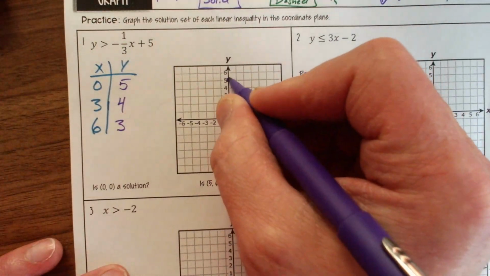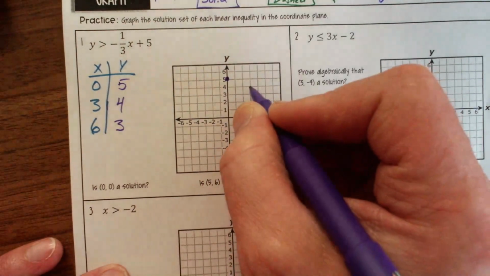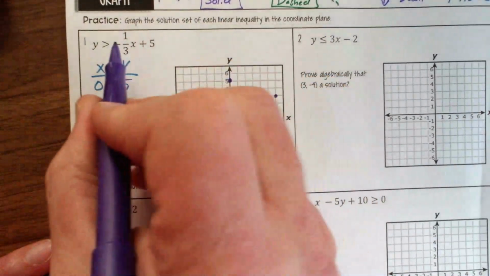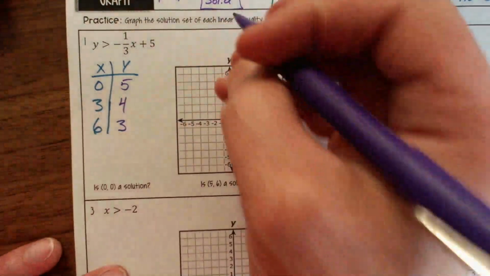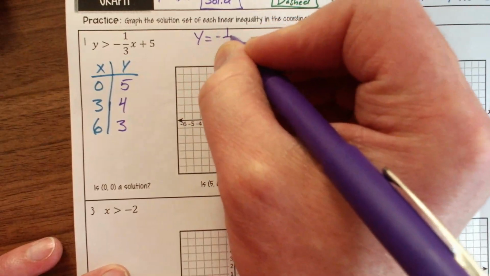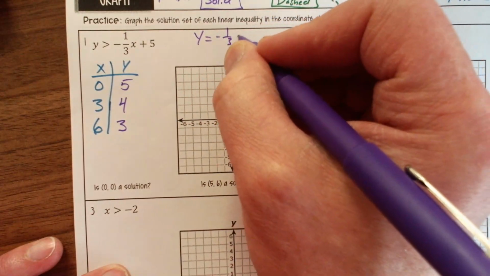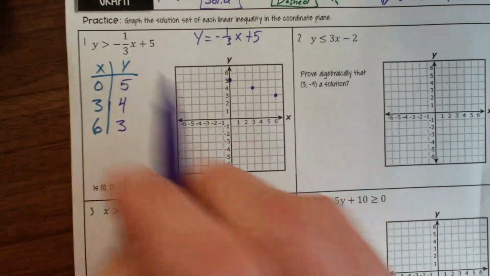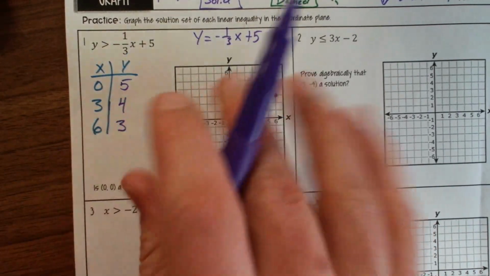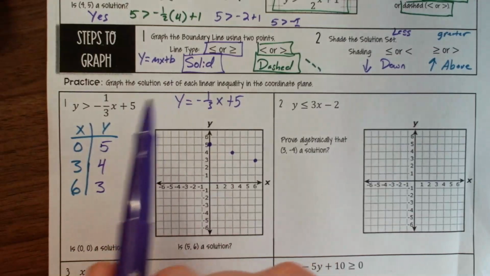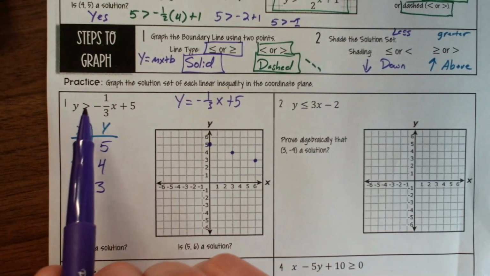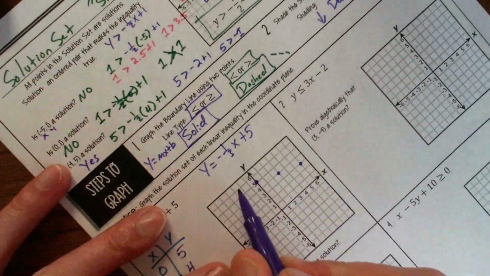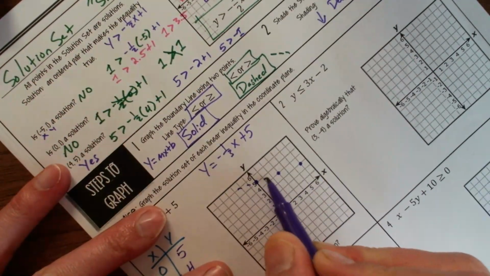So 0, 5 is right here. 3, 4 is right here. And 6, 3 is right here. Again, you won't be able to graph with this inequality, so graph y is equal to negative 1/3 x plus 5 to at least get the location of the line. Now we use this information. First, is it solid or is it dashed? That is a greater than symbol, so therefore it's dashed. So I'm going to go ahead and dash these lines out.